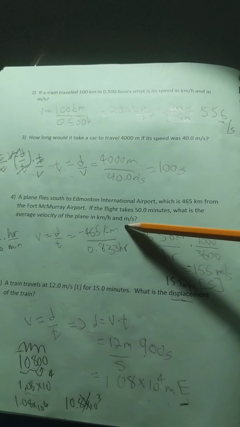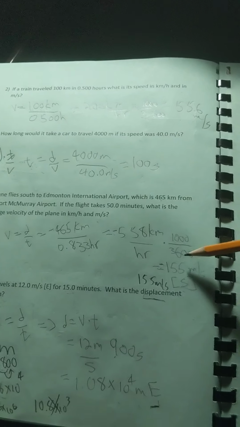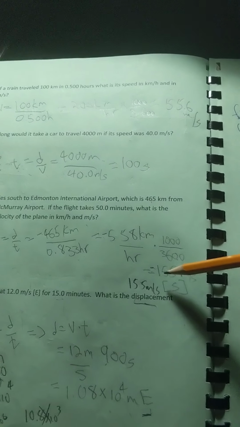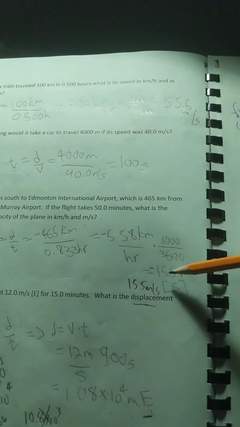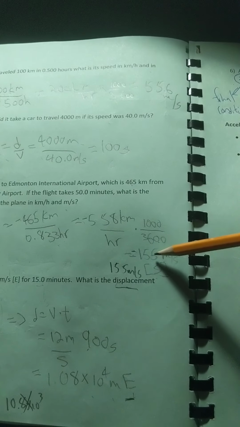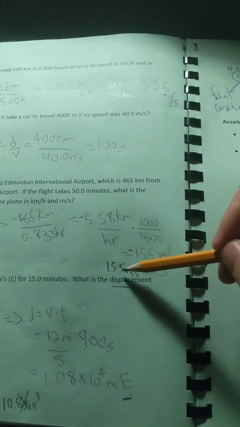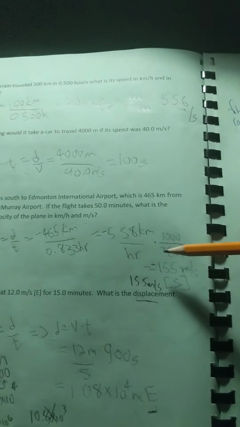And it's also asking for meters per second. The way we do that is we multiply by 1,000 and divide by 3,600. Once we do that, our meters per second value is negative 155 meters per second. And you can also write this as 155 meters per second south.